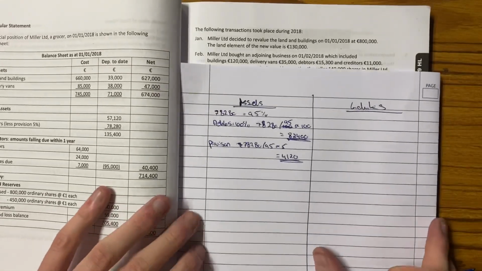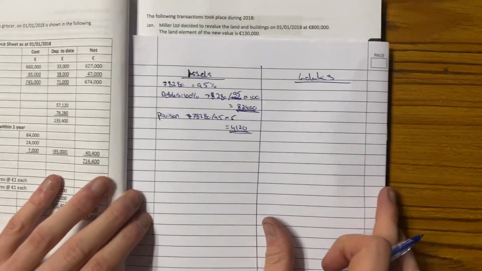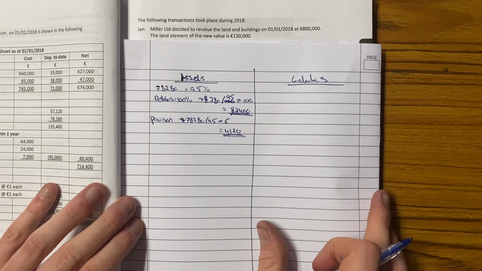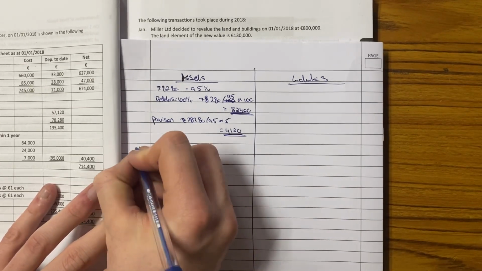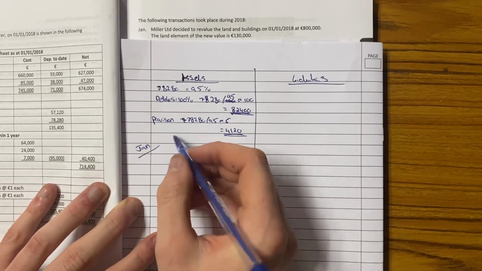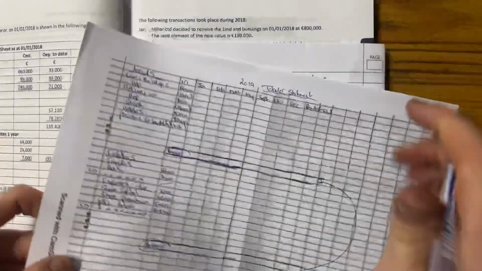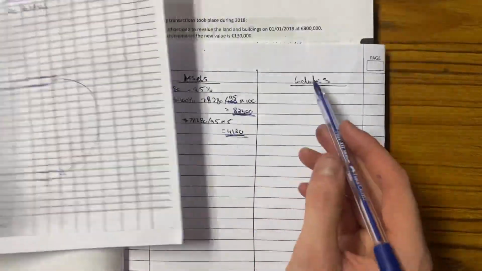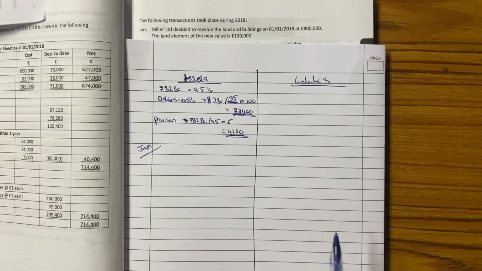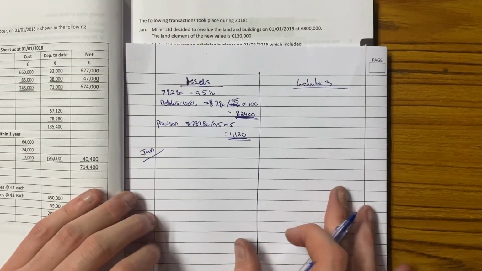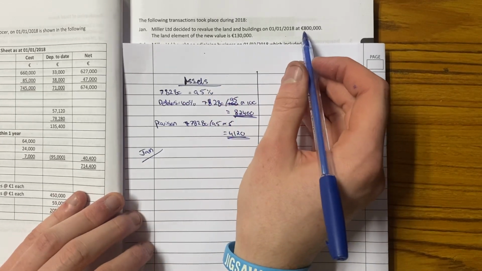So what we're going to do is, you can see there, the first working on that list is they decided to revalue the buildings on the 1st of the 1st, 2008. So my first working here is January. Again, assets refer to the top half of this tabular statement. The liability section refers to the bottom half. That's how I'm going to do it. Very straightforward. The revalued amount is going to 800,000.